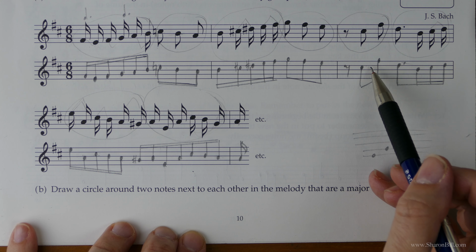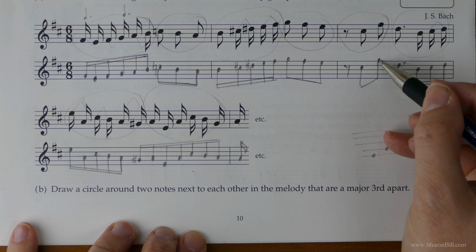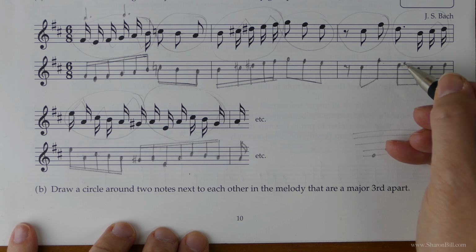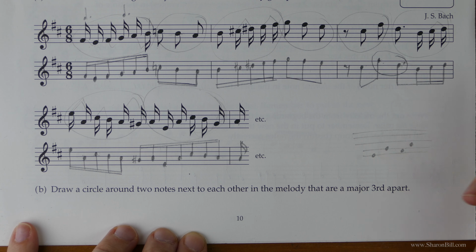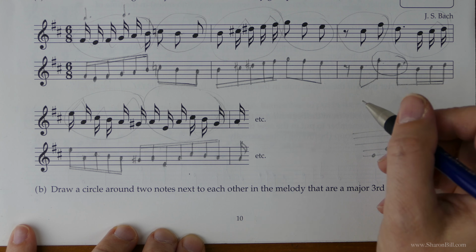That's too far. So here we've got a third, and that's going from D to F, but remember it's F sharp because of the key signature. F sharp is part of D major, so that's our major third. So there's your answer there. So let's see, I bet there's some more.